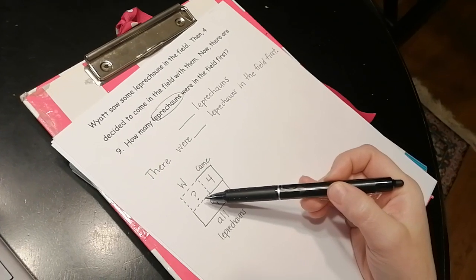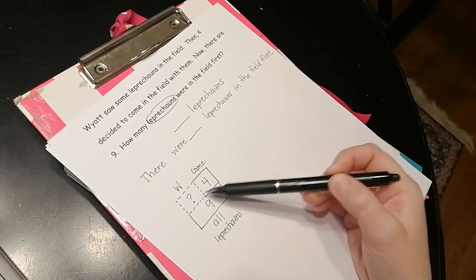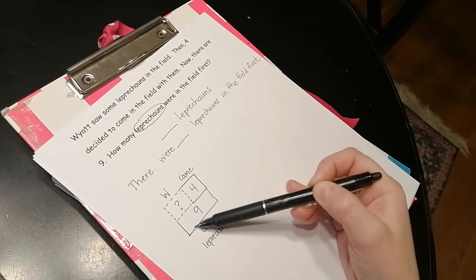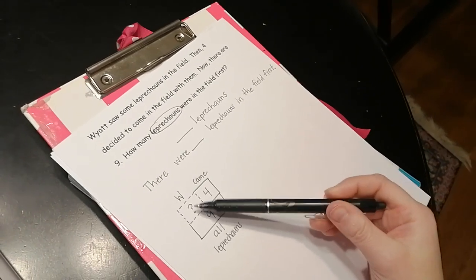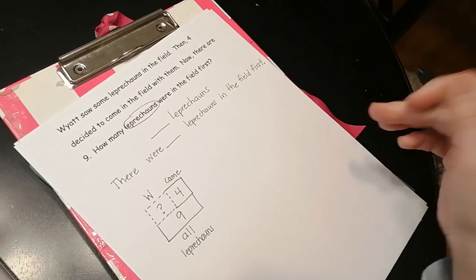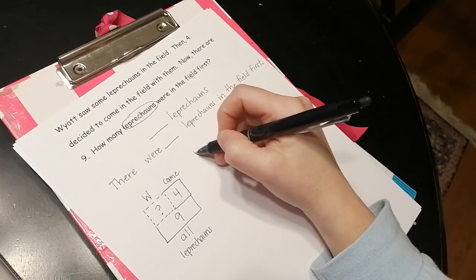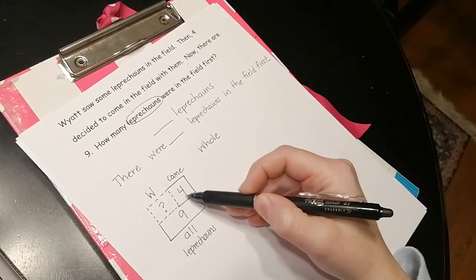So let's go back over it. Wyatt saw some leprechauns in the field, but wait a minute, 4 more came, and now there's 9 altogether in the field. So thinking out loud here, like we said in our last math workshop problem, we have learned that we have a whole take away a part.